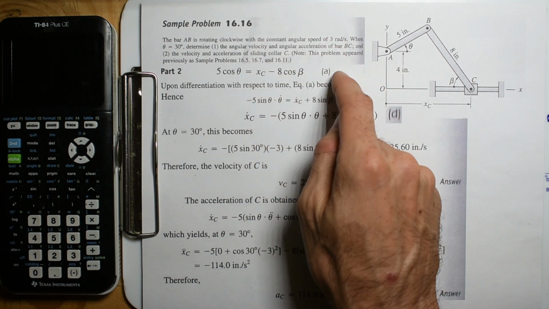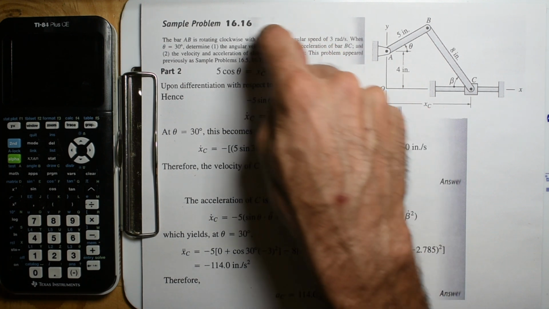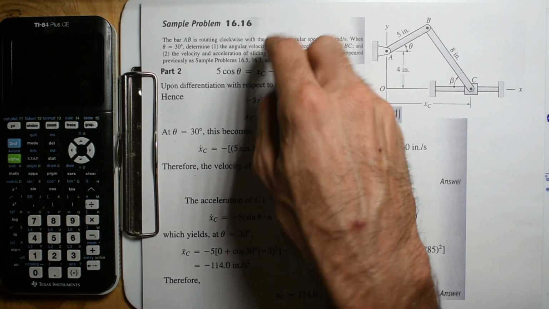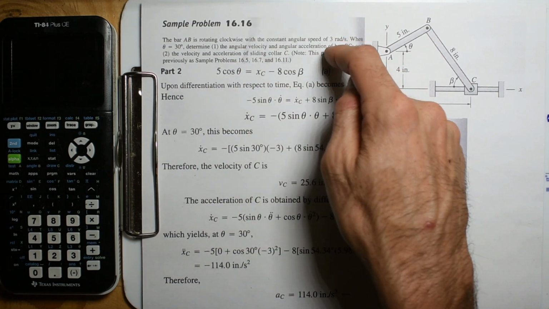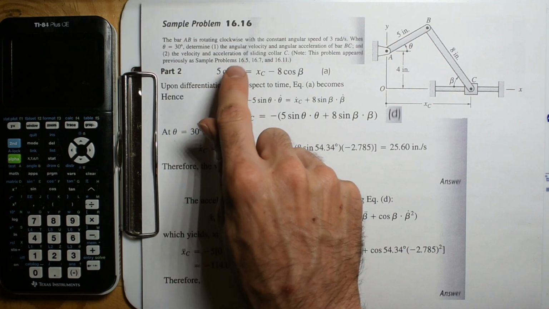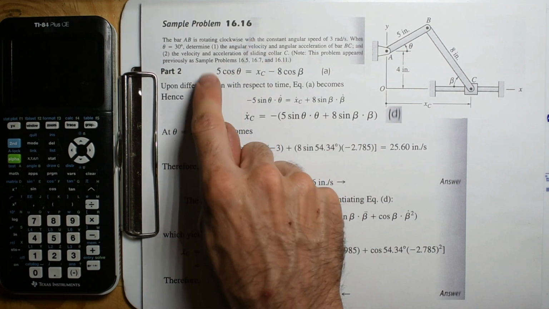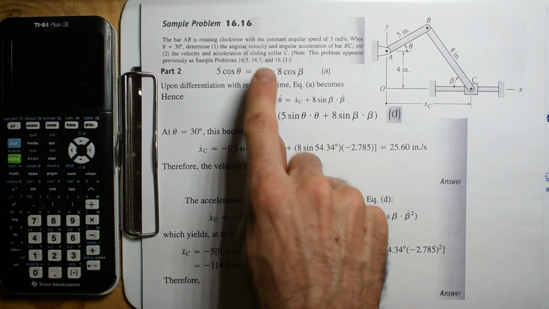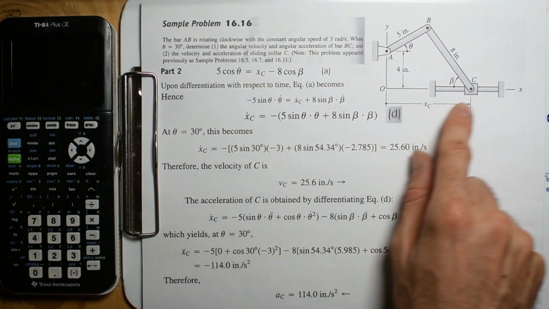That's the graph of cosine. It has a 0 angle, so at 0 we need something with 0 that's going to be a sine, but in a negative direction. So this is going to be negative 5 sine theta d theta dt, or negative 5 sine theta theta dot. Got it. Cool.